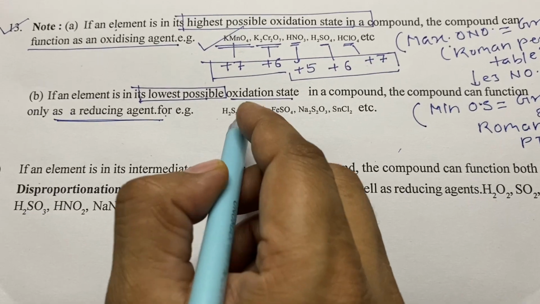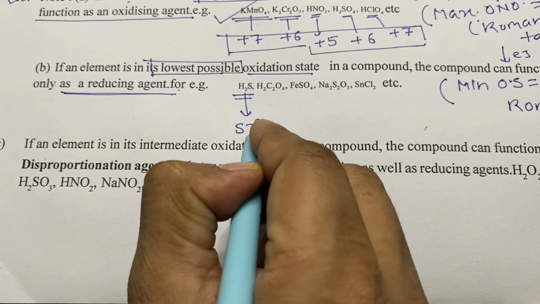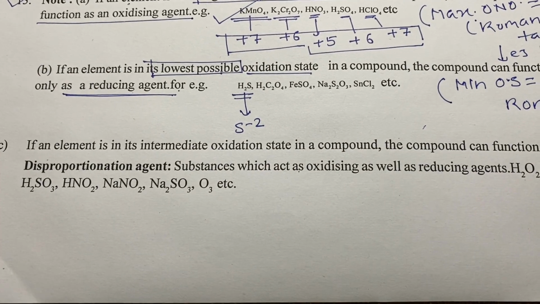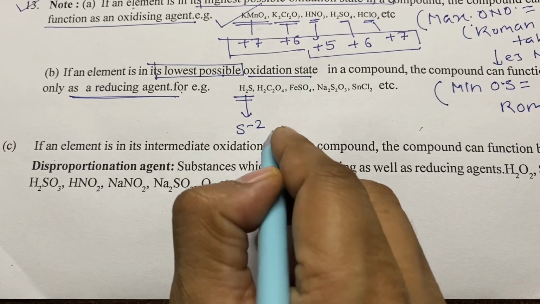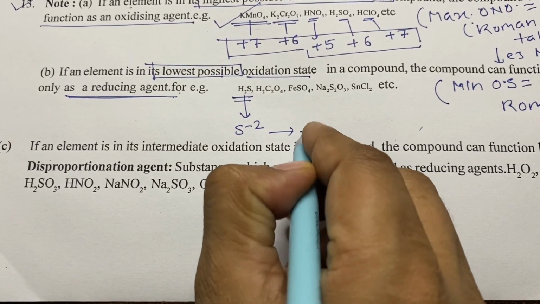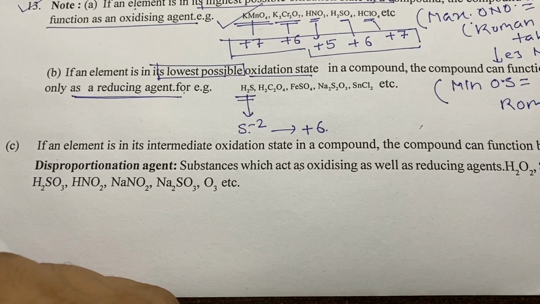So if we wish to find that H2S is a reducing agent, because sulfur is present in -2, the reducing agent can increase its oxidation number. The maximum oxidation state of sulfur is +6, right? So S -2 can increase in its oxidation number, so it will act as a reducing agent.